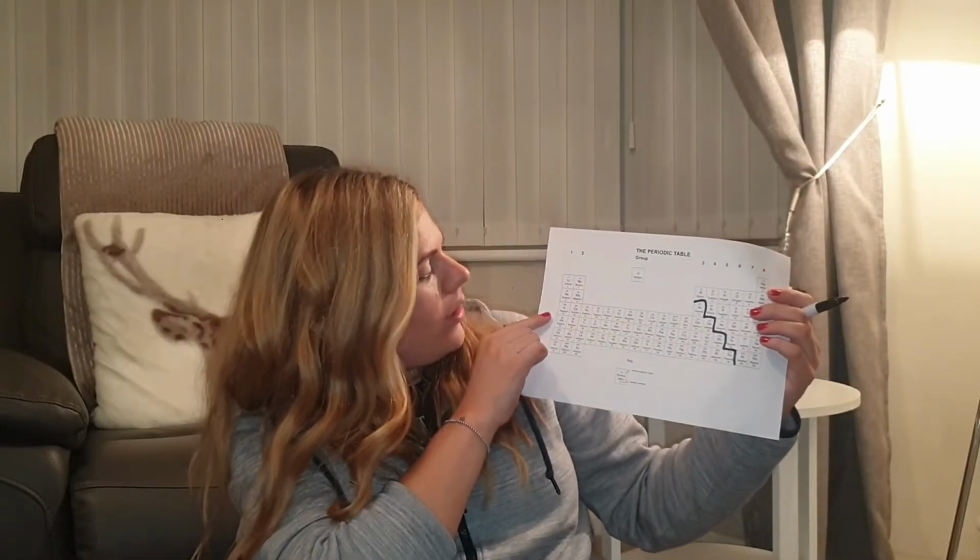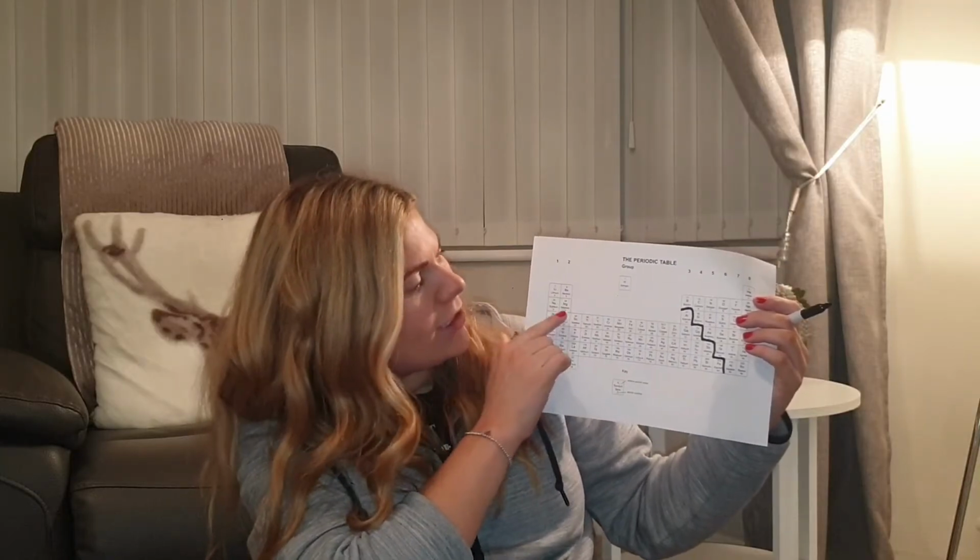If it said, what sort of bonding happens between calcium and oxygen? Well, calcium's metal, oxygen's non-metal. Therefore, that is an ionic bond because one is a metal and one is a non-metal. They like to ask questions where you've got to sort of draw pictures on these.